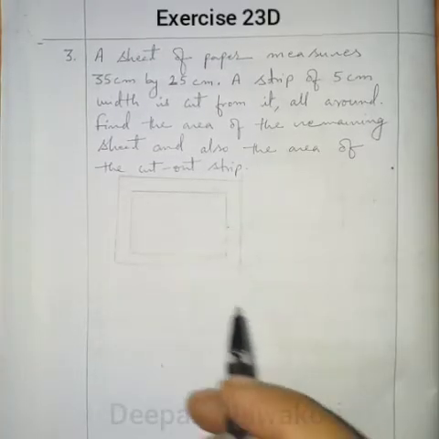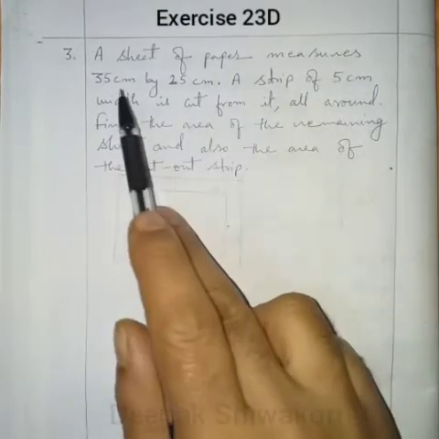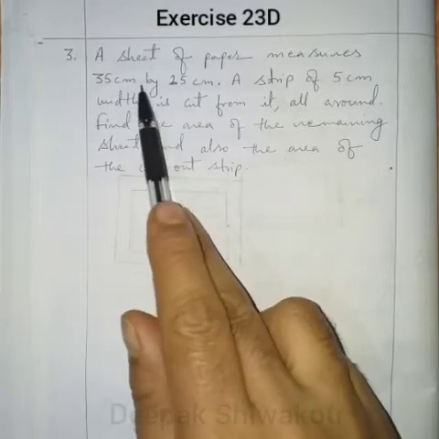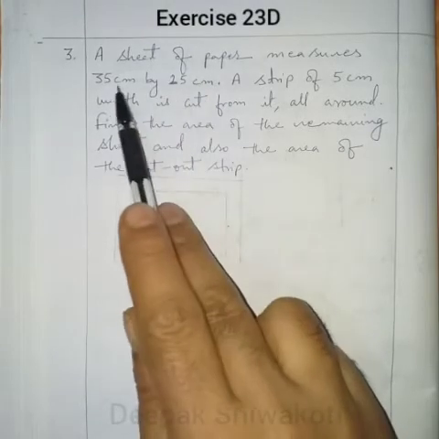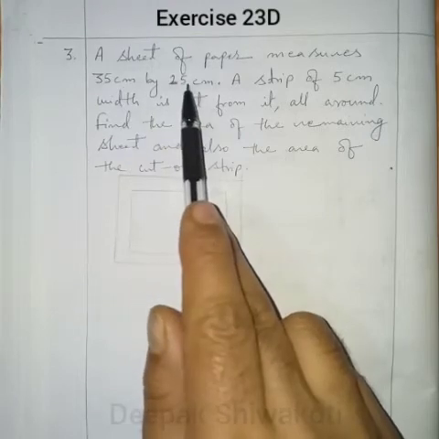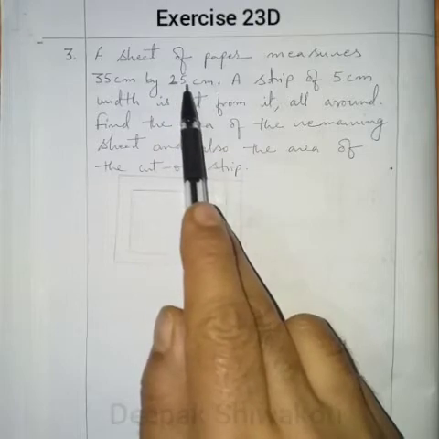Next question is number 3. A sheet of paper measures 35 centimeter by 25 centimeter. 35 centimeter by 25 centimeter means length and breadth. First one is length and second one is breadth. So this is the length of the paper and this is the breadth of the paper.